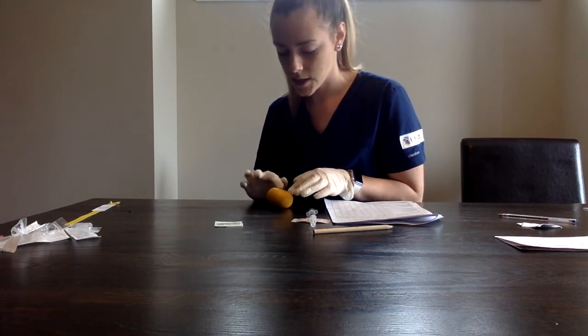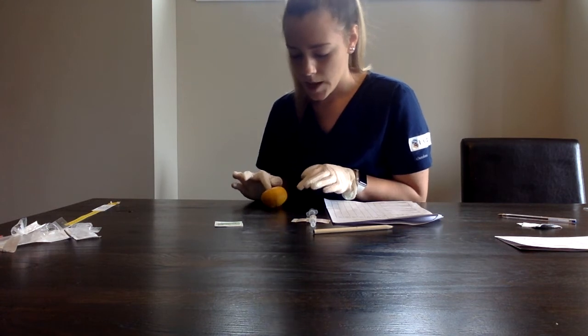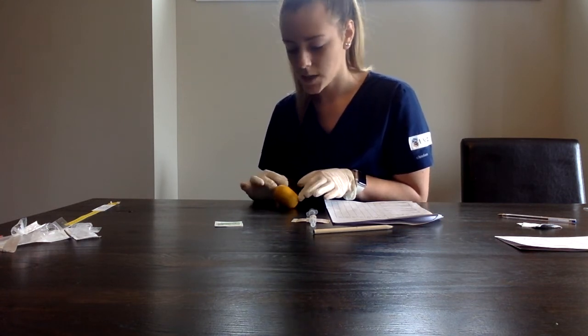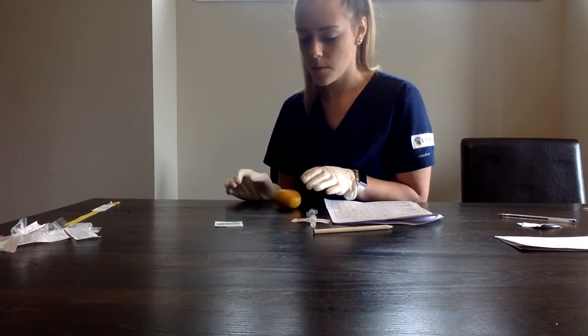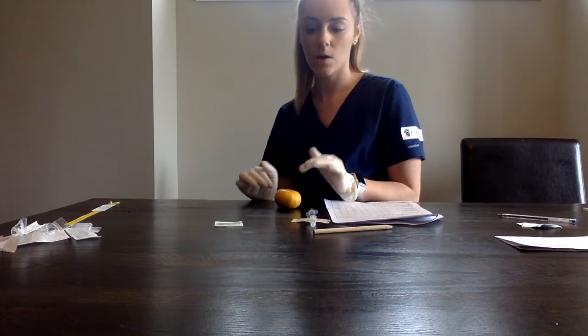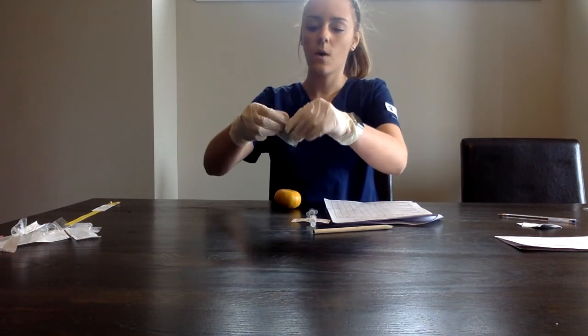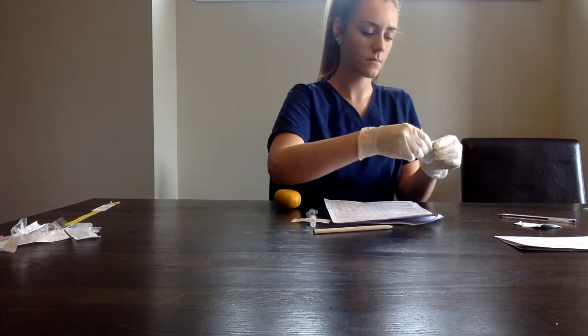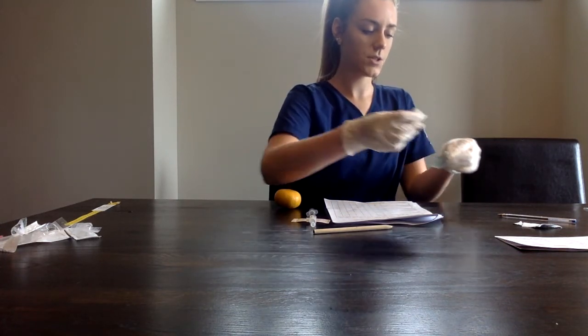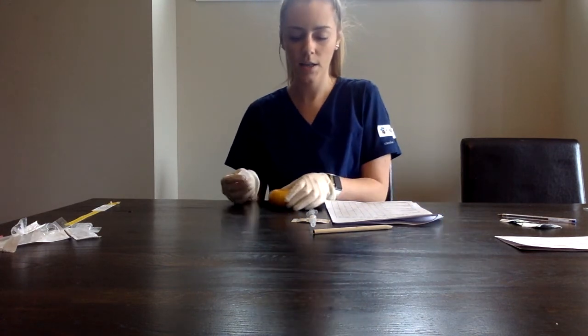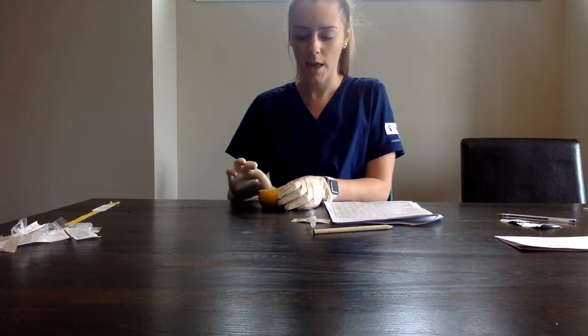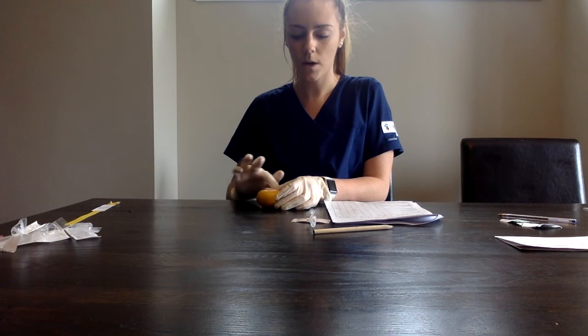So I am assessing Jake's abdomen here. It looks like there's no bruising that's present, so we're just going to pick the right side of the abdomen, and we'll do 5 centimeters away from the umbilicus. We'll take an alcohol swab, and we want to cleanse the area, starting inwards and doing a circular motion outwards. And we'll do that for 30 seconds.